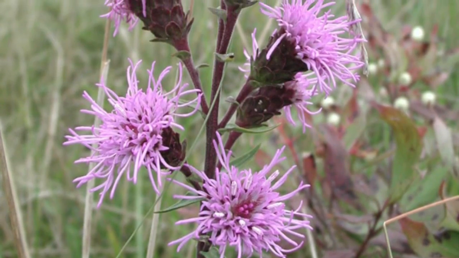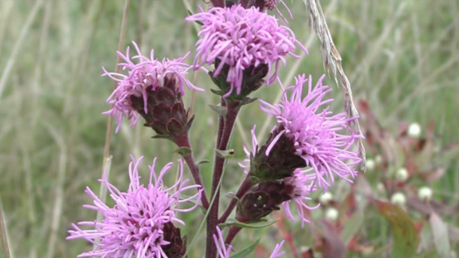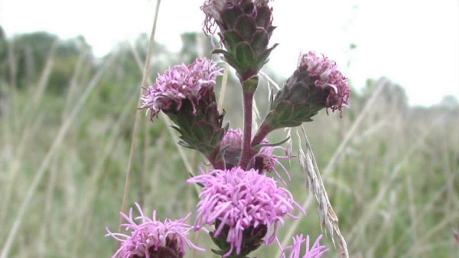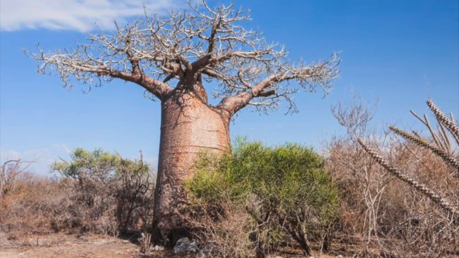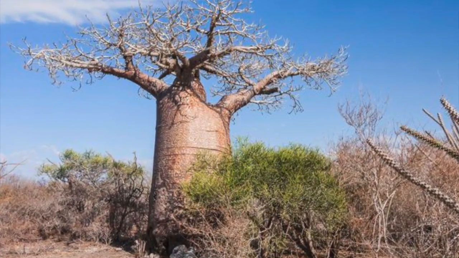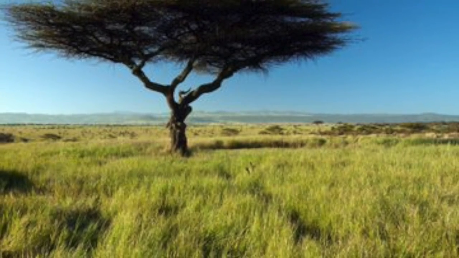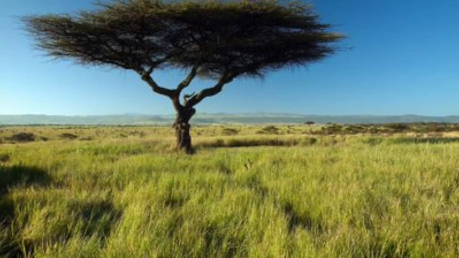On the other hand, plants of the savanna are highly specialized to grow in this environment of long periods of drought. They have long taproots that can reach to the deep water, thick bark to resist annual fires, trunks that can store water, and leaves that drop off during the winter to conserve water.